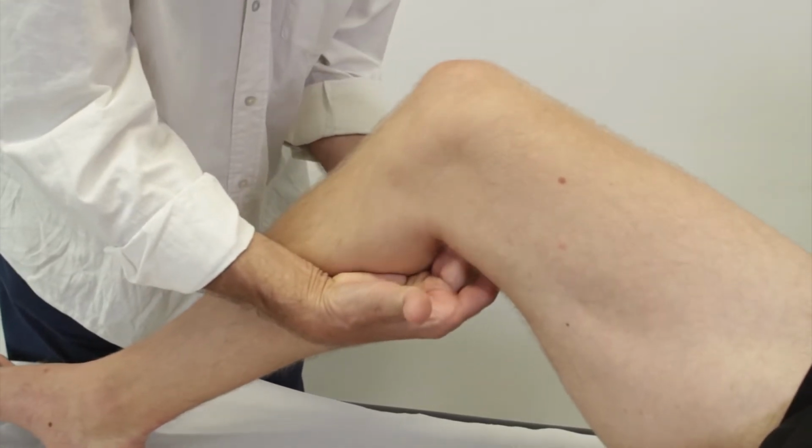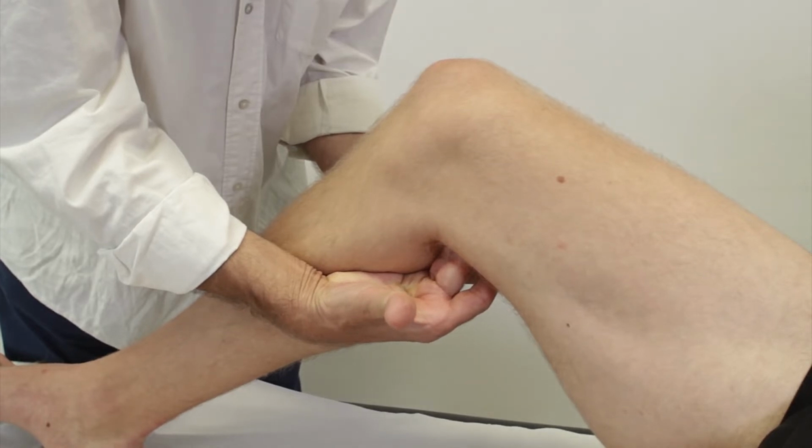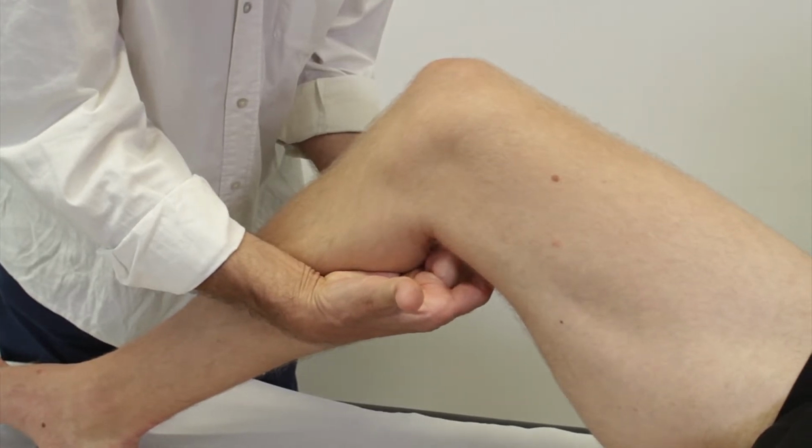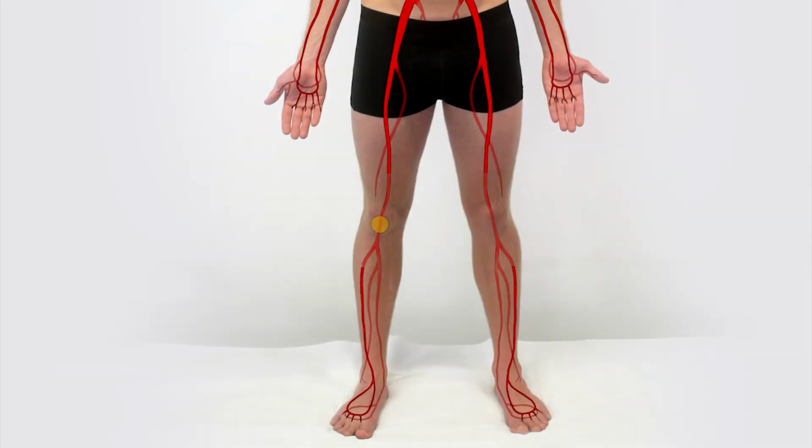If the pedal pulses are missing, however, palpating the popliteal pulses with both hands at the back of the knee may help in locating a stenosis. If there is an arterial obstruction in the lower leg, the popliteal pulse is still palpable, whereas an occlusion in the upper leg would result in an absent pulse.